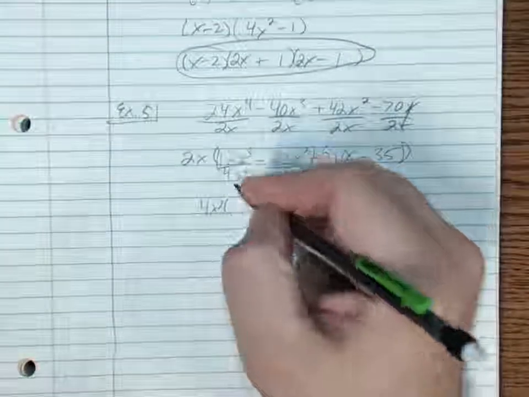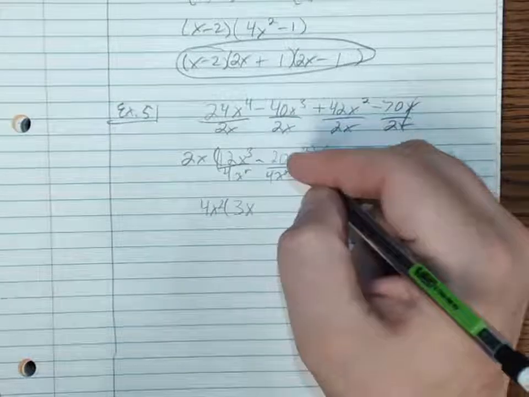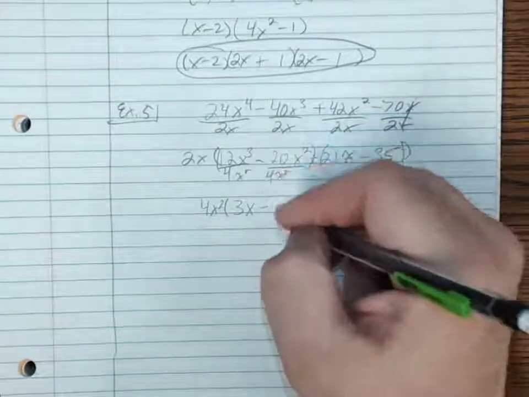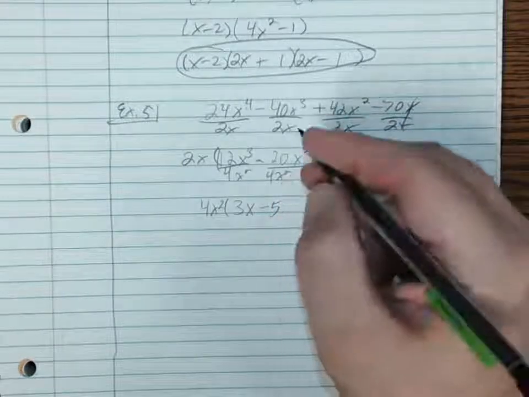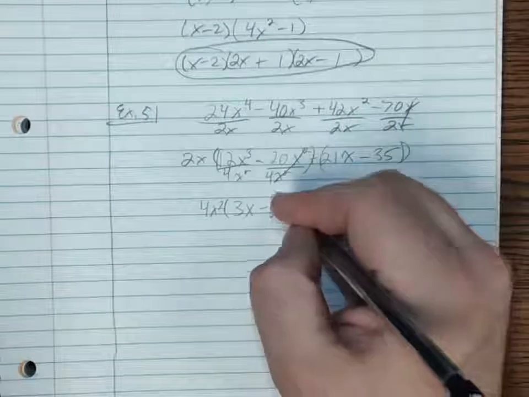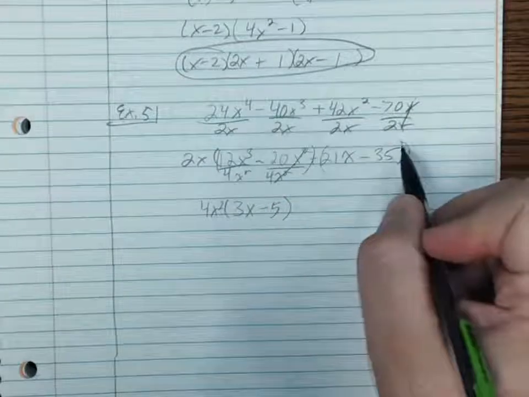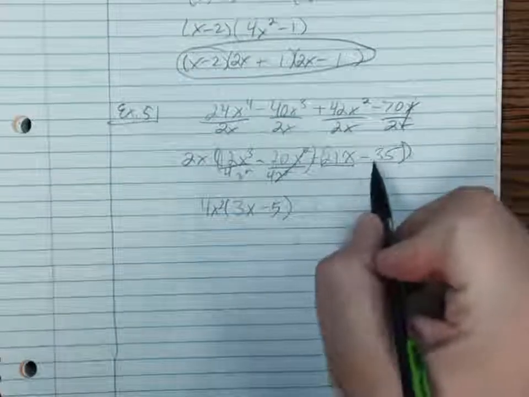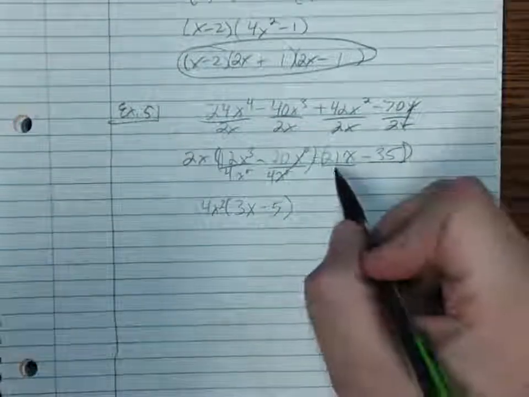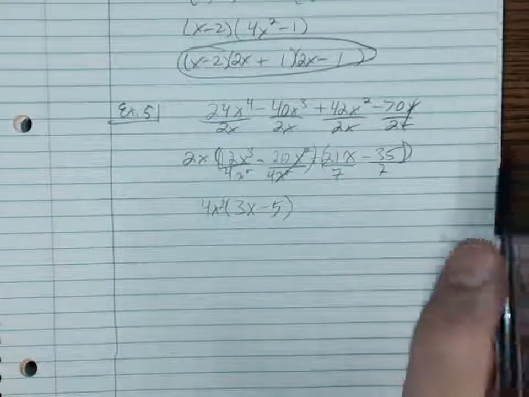times, let's see, 12 divided by 4 is 3. X cubed divided by x squared is x. Minus 20 divided by 4 is 5. X squared divided by x squared, that gives me 1. And 1 times 5 is 5. Let's go to the other one. Let's see here. I got 21x and negative 35. Both divisible by 7. They do not both have an x, so I can't factor out an x.